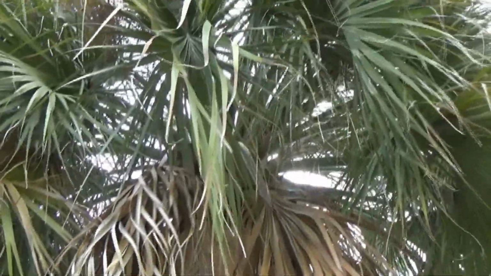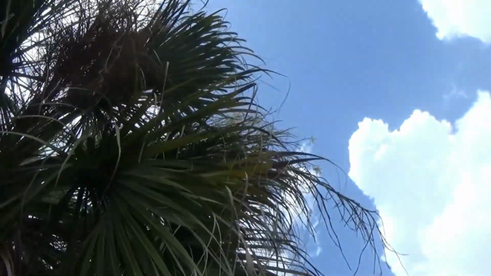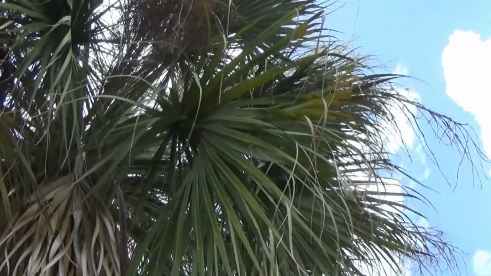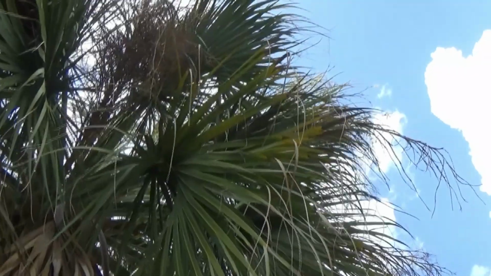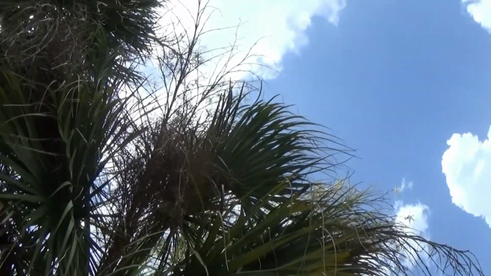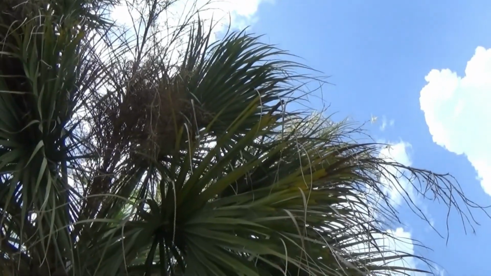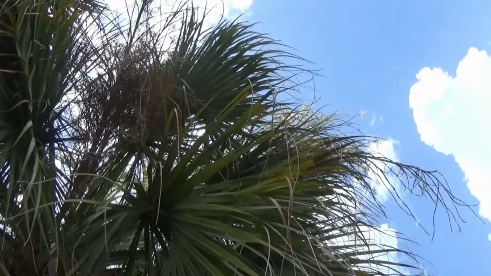Now, right here next to it, we have a palm tree. Palm trees, real palm trees like this one, which is our state tree. This is a sabal or cabbage palm. They are flowering plants. You can see some of the old flower structures up there where it had flowers and then fruit. It's a flowering plant, so it's division Magnoliophyta.